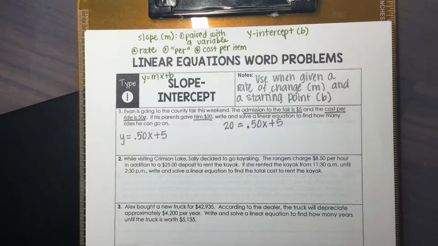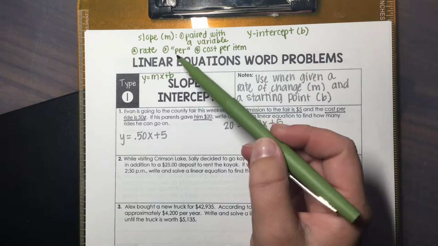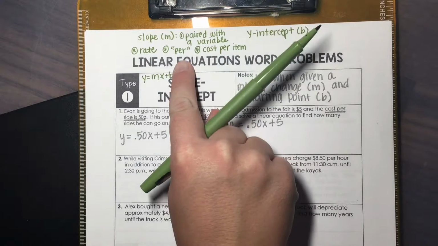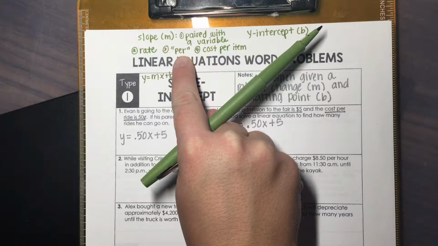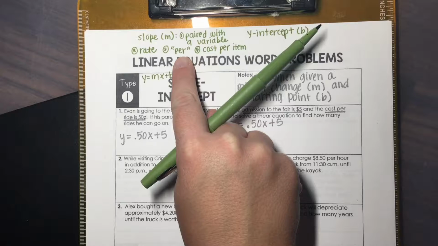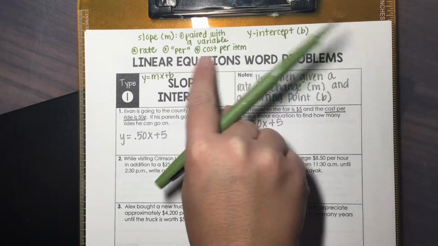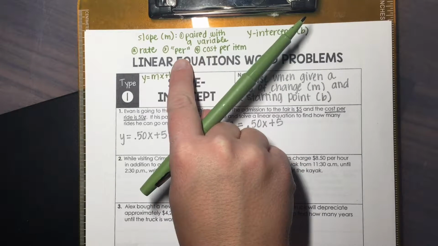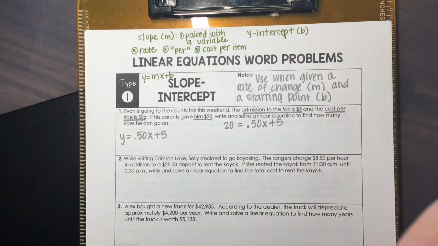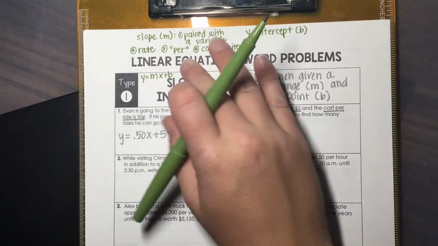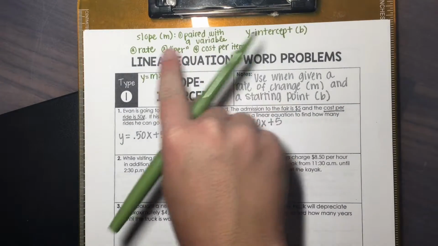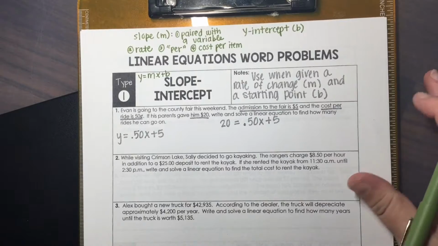A lot of our examples will be cost, but it doesn't necessarily have to be cost. If I think of a different example that's not cost, that would be per. Maybe we're talking about a tree growing. Maybe it grows 5 inches per every year. That would not be cost, but it would be per. It grows 5 inches for every 1 year. So those are a couple of key words. When I see those in word problems, I need to know that those are associated with slope.